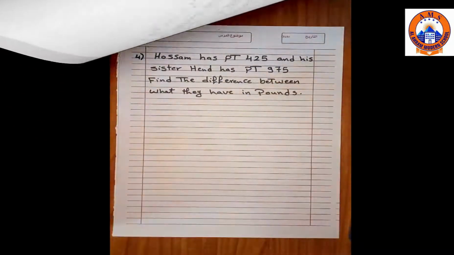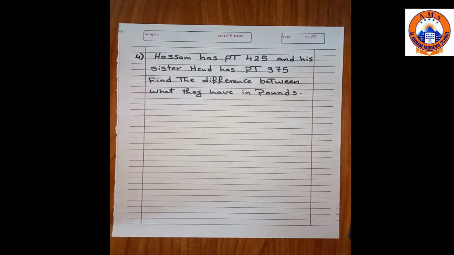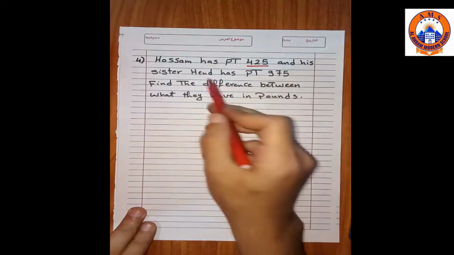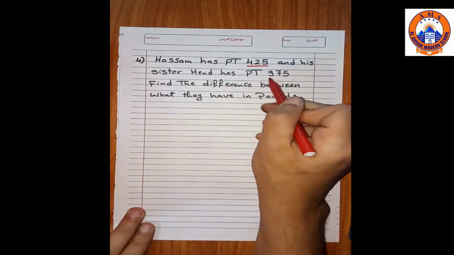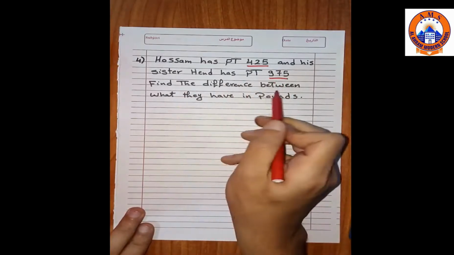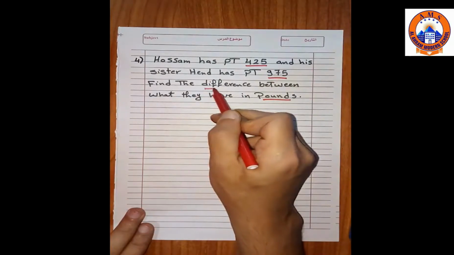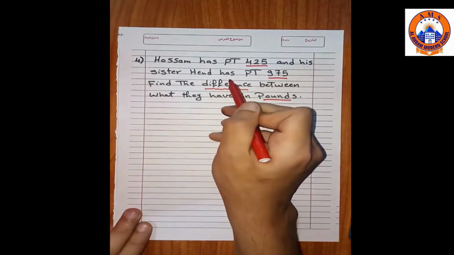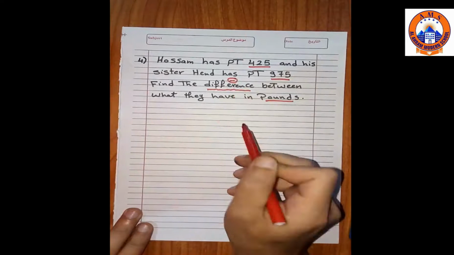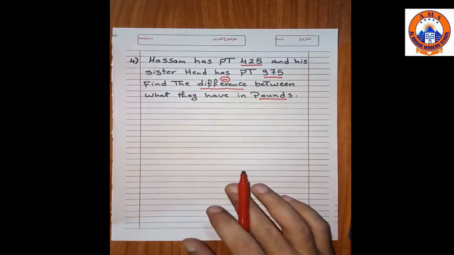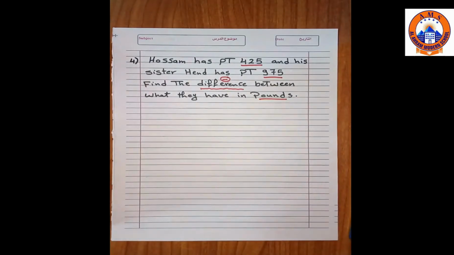Next question. Question number 4. Hussam has 425 piastres and his sister Hind has 975 piastres. Find the difference between what they have in pounds. So first I'm going to find the difference, and the difference means subtraction. Then I'm going to change these piastres into pounds. So let's find the difference between what Hind has and what Hussam has.